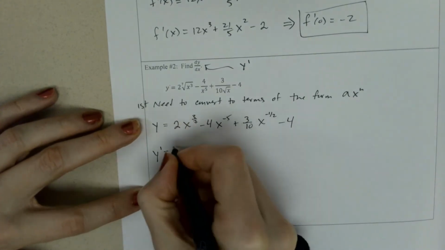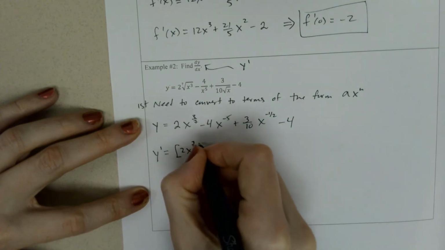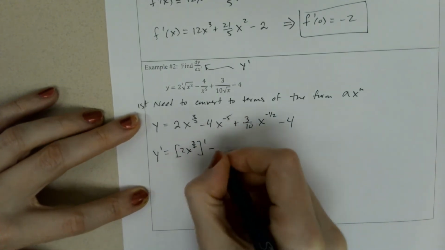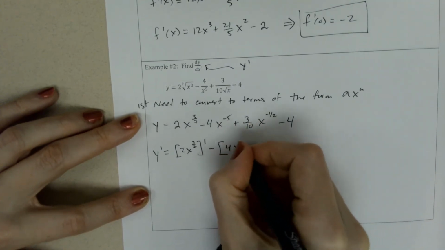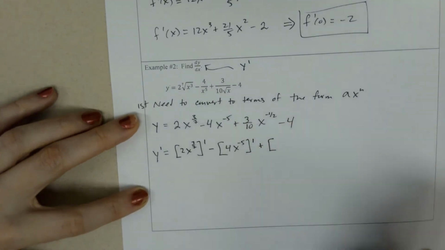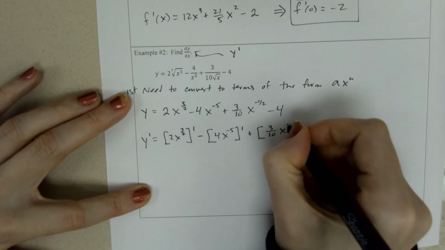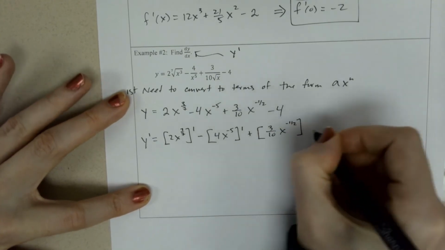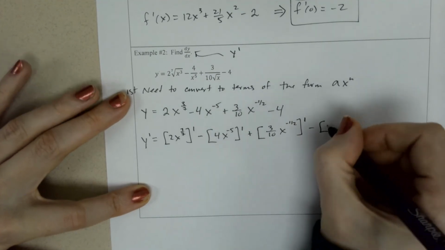So y prime equals, I'm going to have to take the derivative of this, minus the derivative of that, plus the derivative of that, prime.